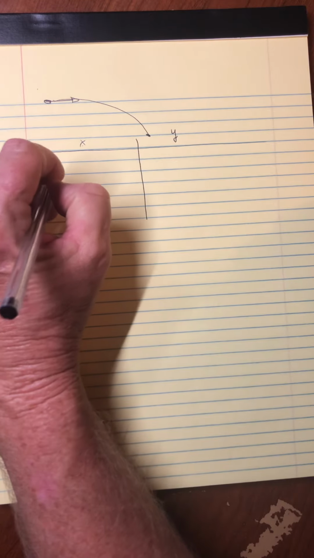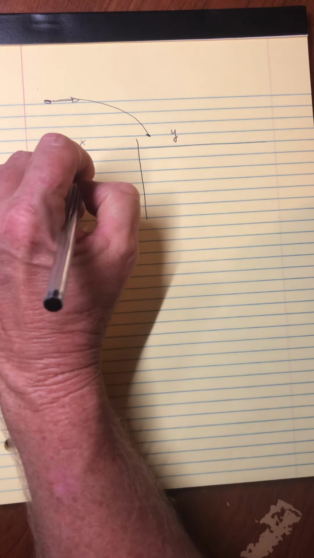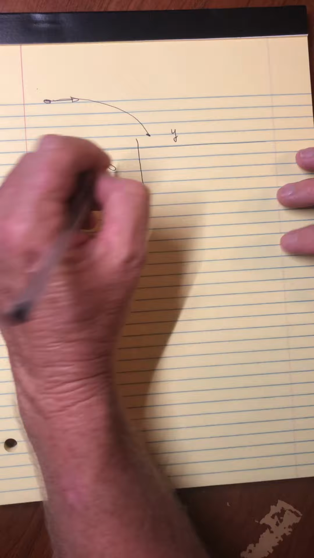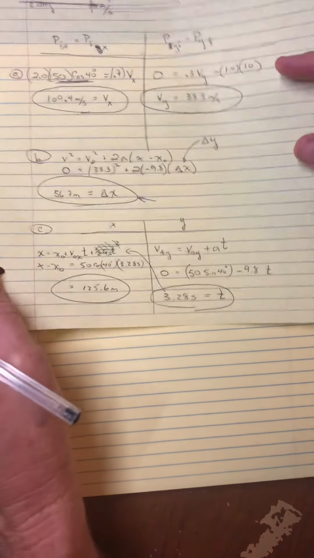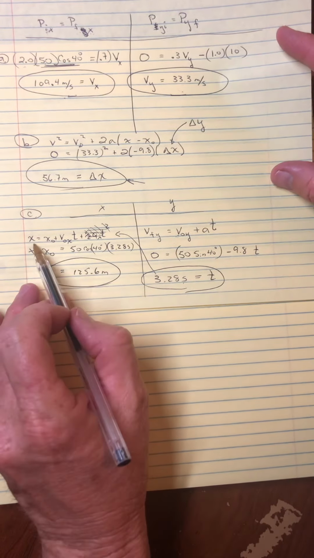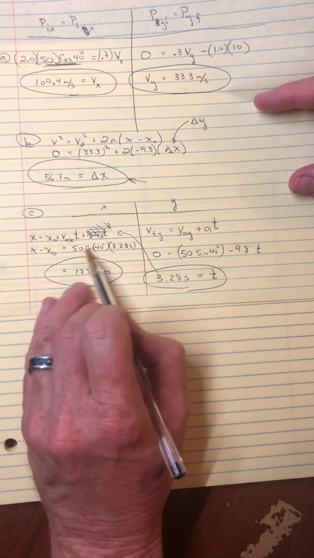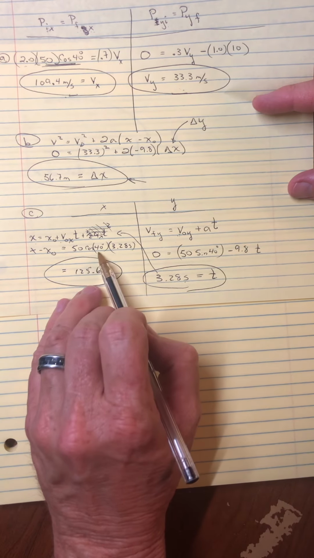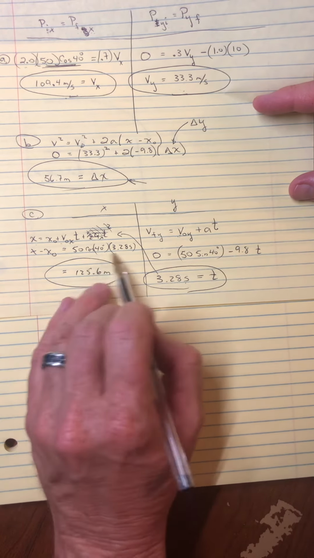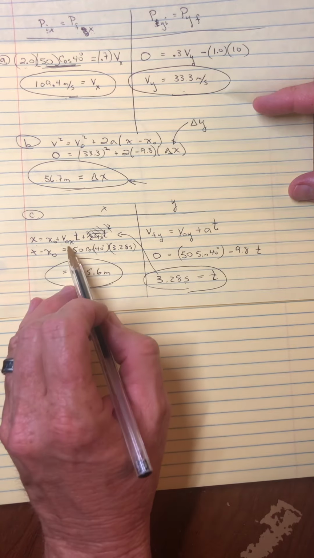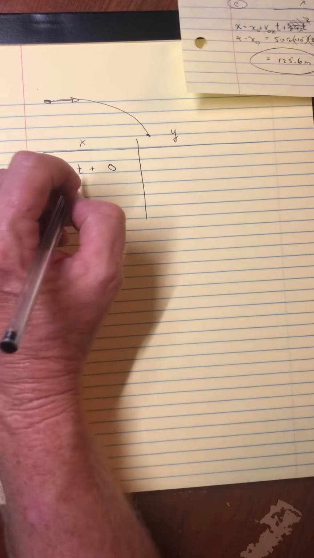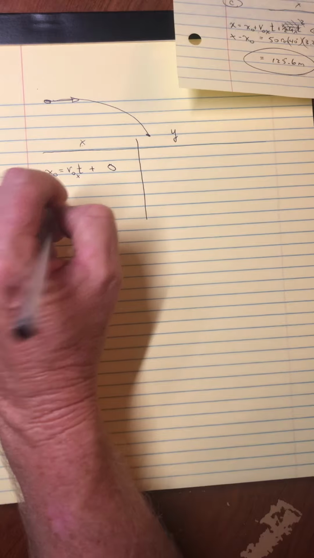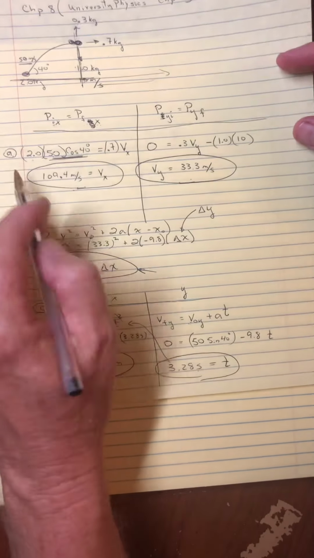X minus x naught equals v naught t plus 0. I'm really doing the same second kinematic equation, where I'm saying how far did it go? And of course now we have a different horizontal speed. And that's what we got out of A.